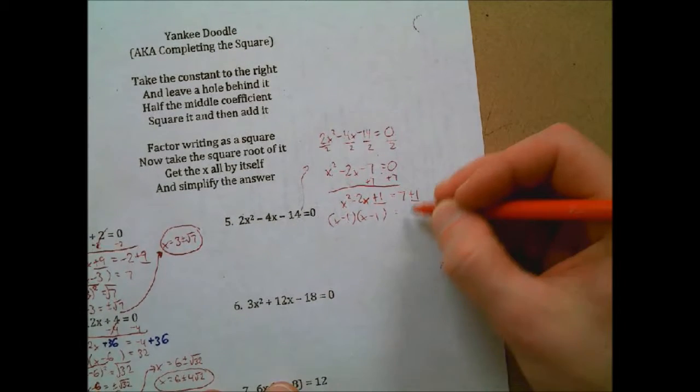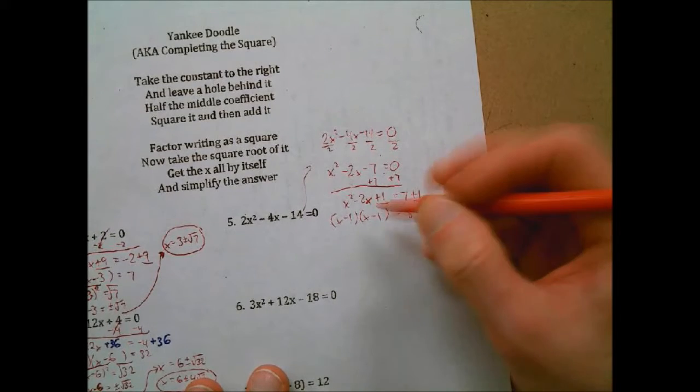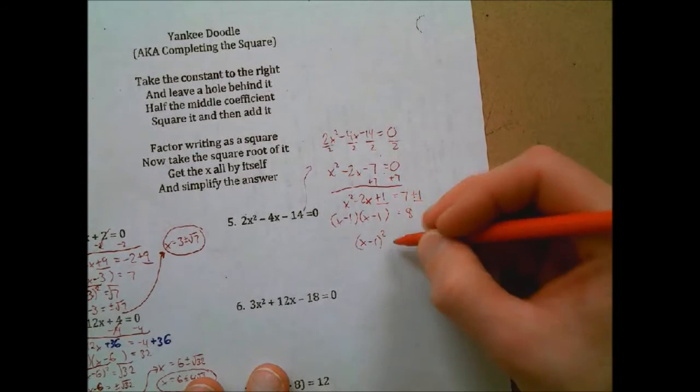And so then we just simplify. So 7 plus 1 is 8. x minus 1 times x minus 1, x minus 1 squared equals 8.